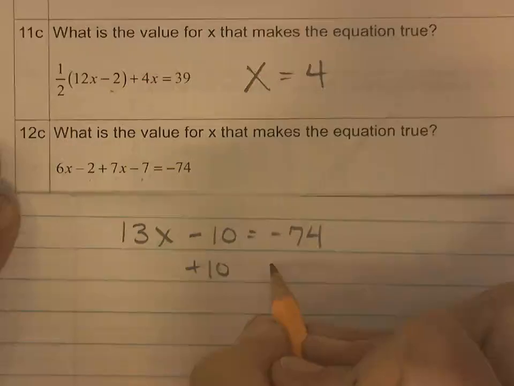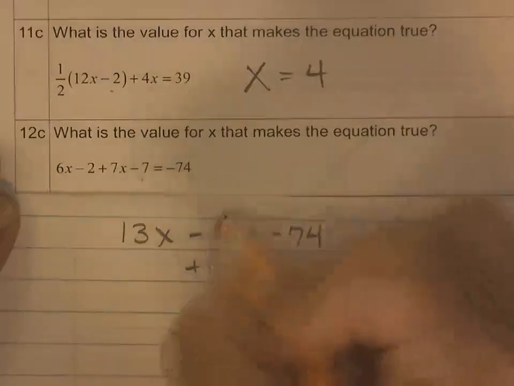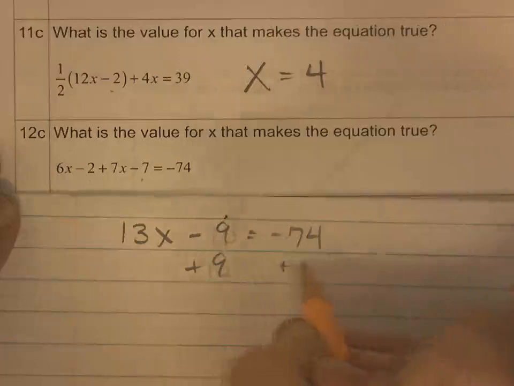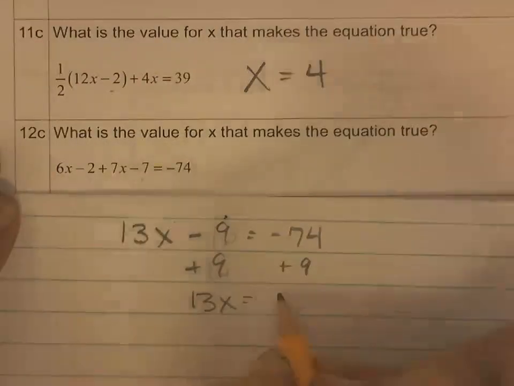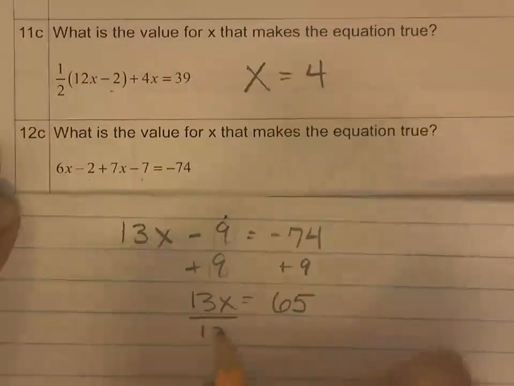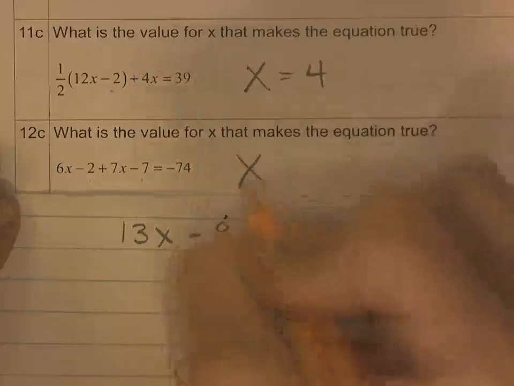Suddenly I'm confused. That's not negative 10, that's negative 9. That's going to give me 13x equals 65. So dividing both sides by 13, x equals 5. There we go.